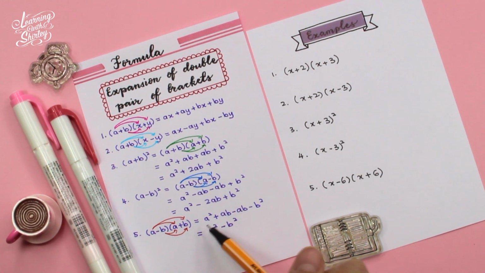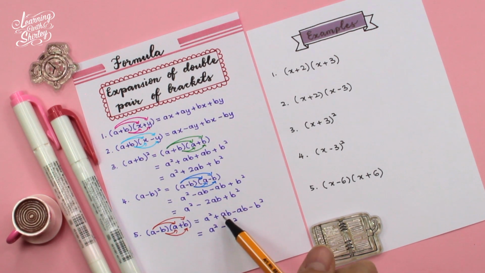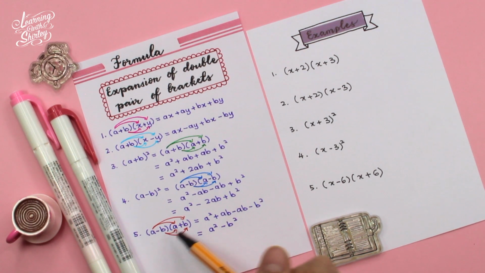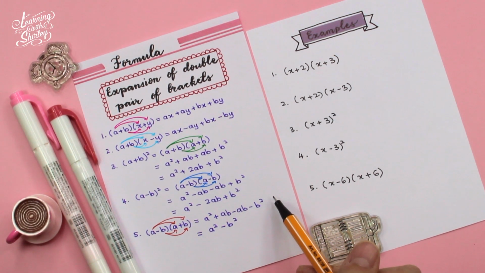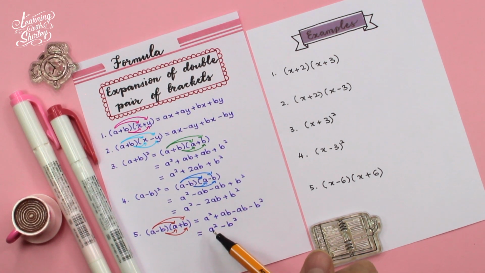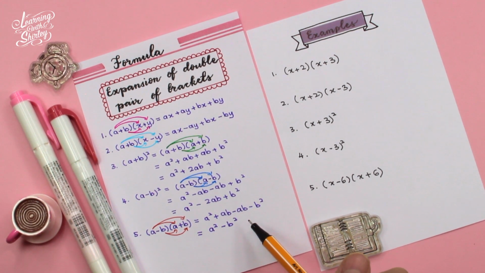So a times a, we get a squared, a times b, we get ab, negative b times a, we get negative ab, and negative b times b, we get negative b squared. And ab minus ab is 0. So the answer is a squared minus b squared.